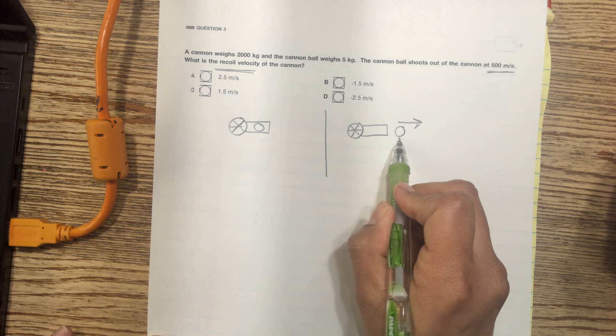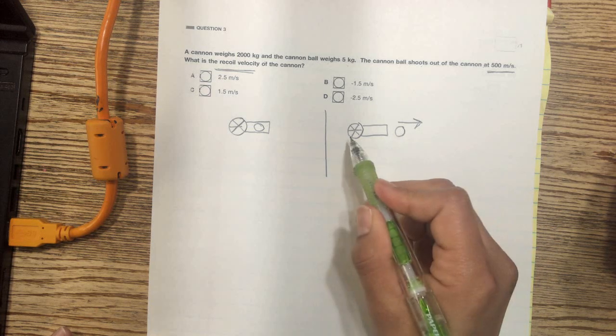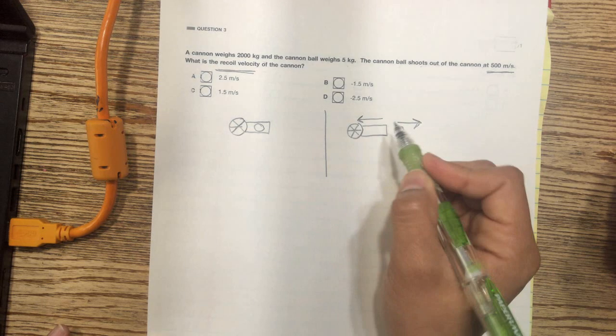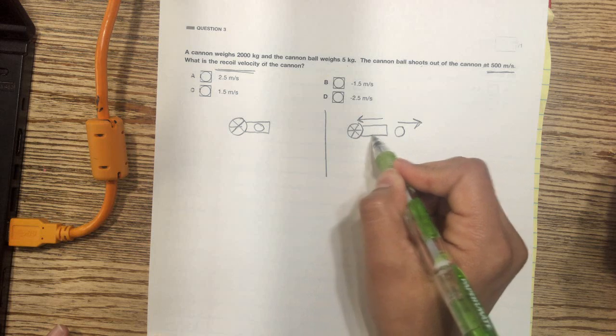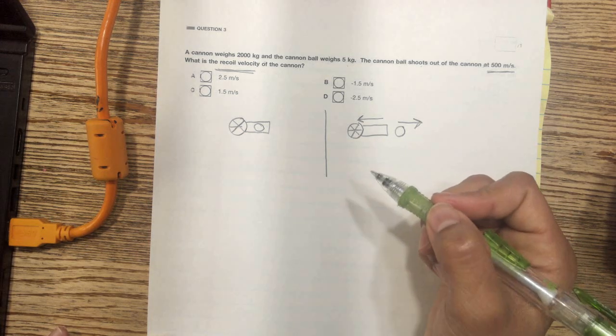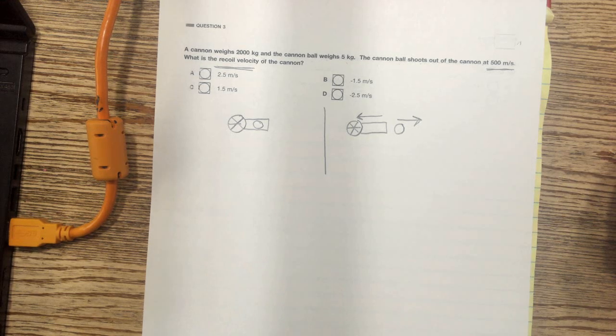Well, that's not all that happens, remember, because there's a force that's applied back on the cannon, and so the cannon actually moves back as well. You're looking for that velocity of the cannon, and this is what they call a recoil velocity. It kicks back. That's the kickback that you're looking for.